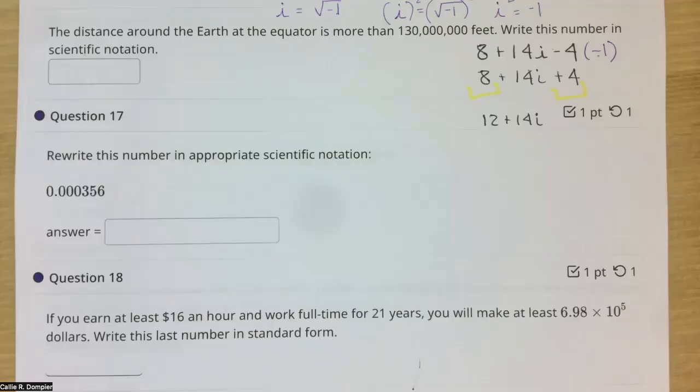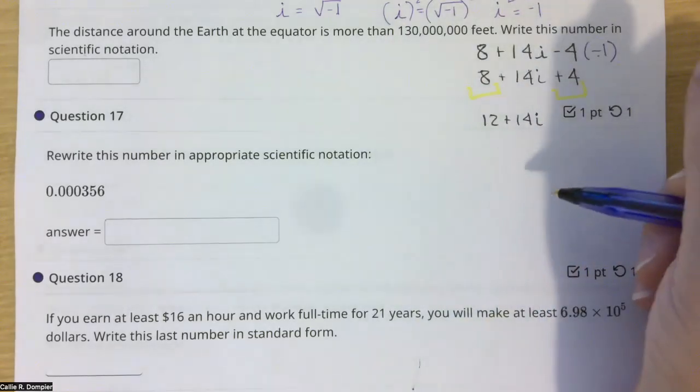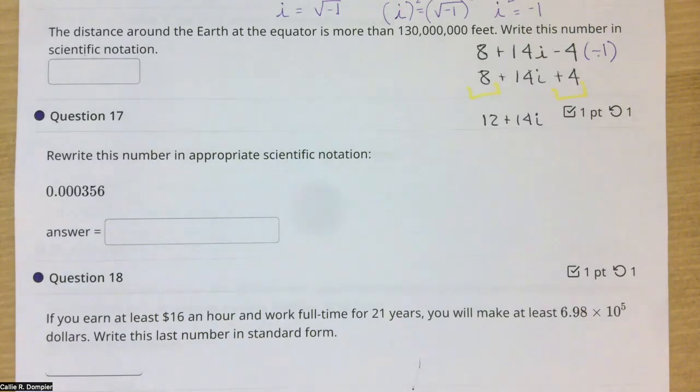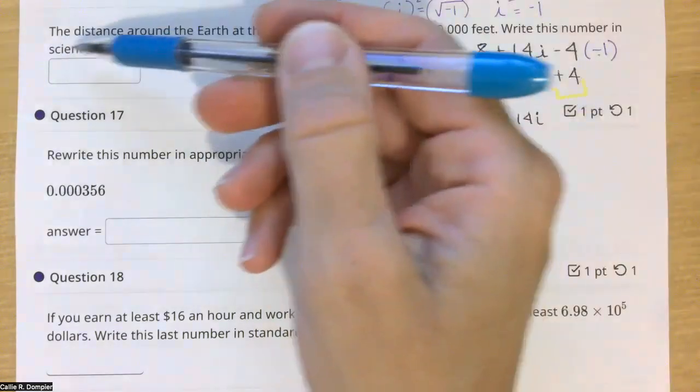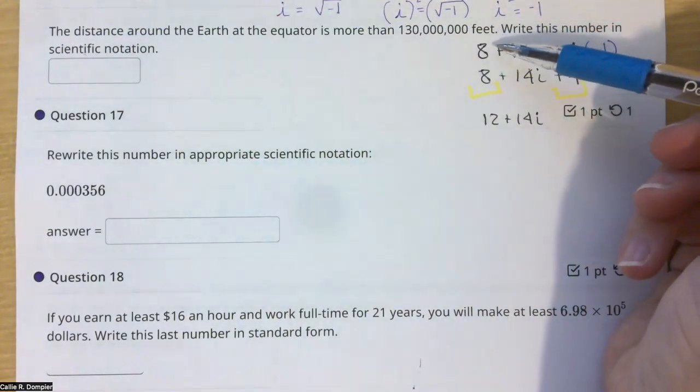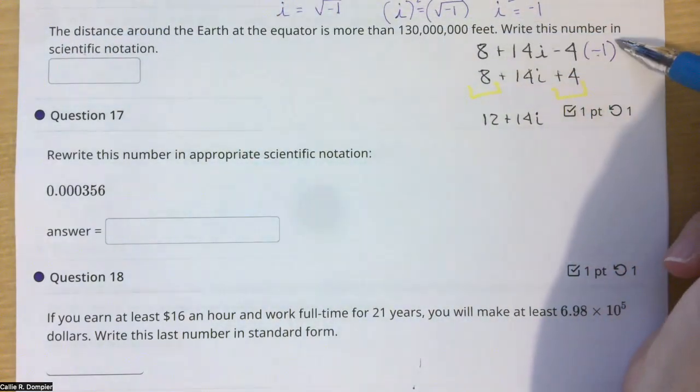All right, question 18 is moving into scientific notation. What you want to remember about scientific notation is that you want one number that is not 0 in front of the decimal, okay? Here, we have the distance around the Earth at the equator is more than a really big number of feet. Write this number in scientific notation.